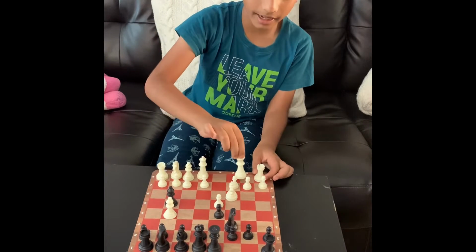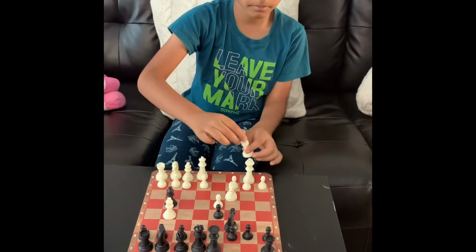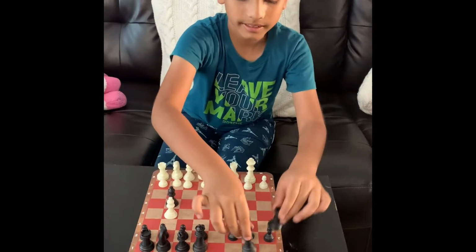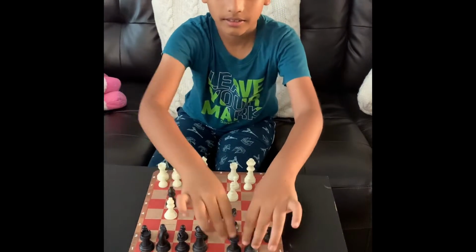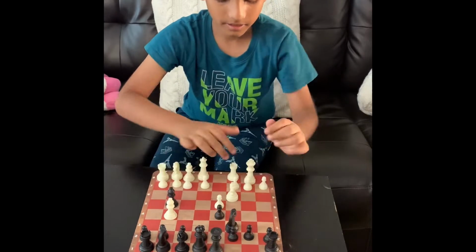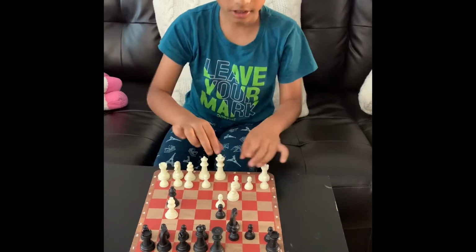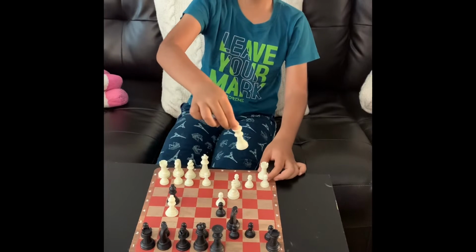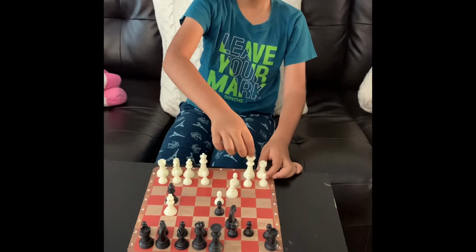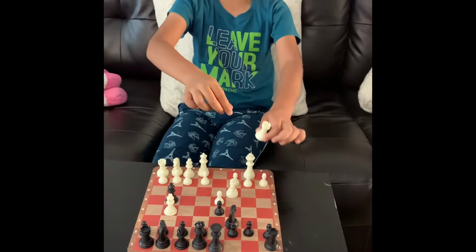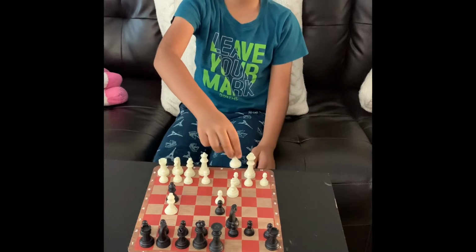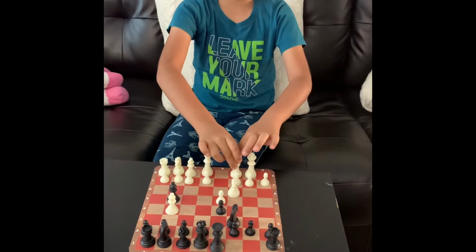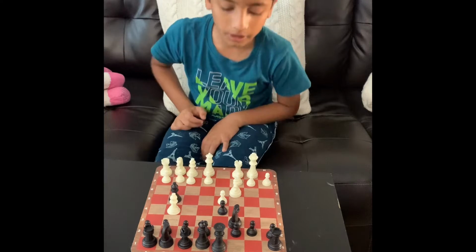Then castles. How a castle works is, you move your king 2 squares and you move your rook above your king, 1 square, and land like that. That's how you castle.